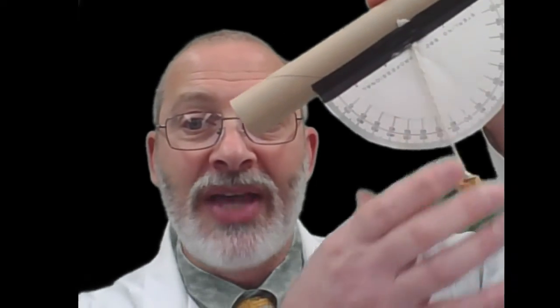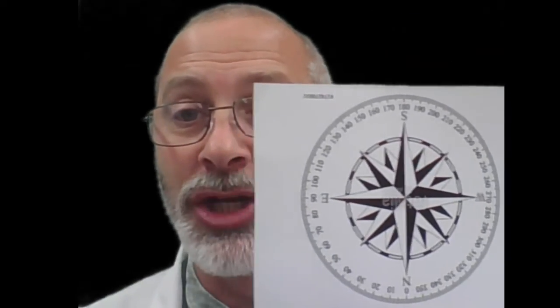Hopefully that makes sense. And what you will be doing is the same thing for all 4 stars. By the way, that number that you measure with your clinometer is the altitude. The altitude is how high you look. The azimuth is your compass direction.